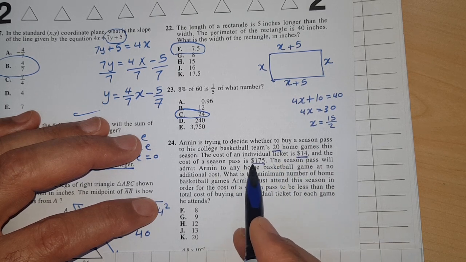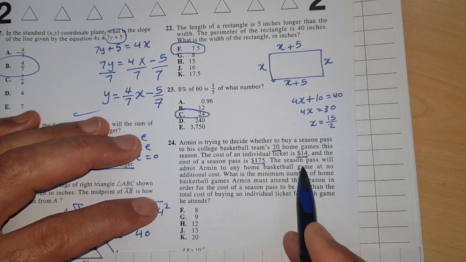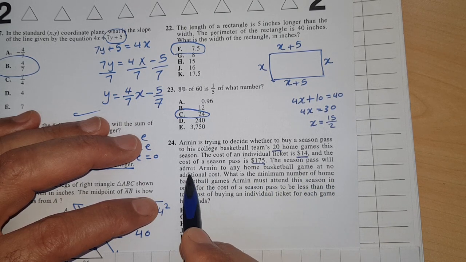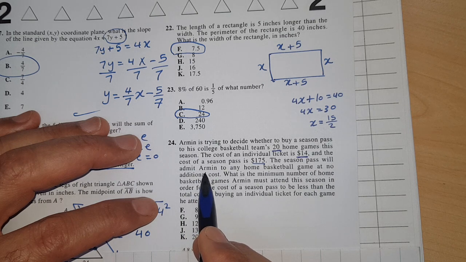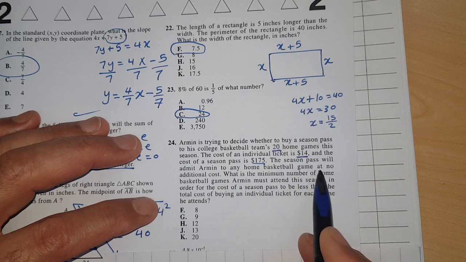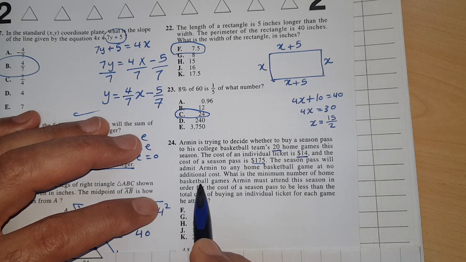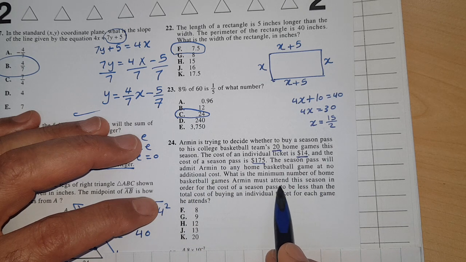But if at the beginning of the season he wants to pay for the whole season at one time, he will pay only 175. The season pass will admit Armin to any home basketball game at no additional cost. What is the minimum number of home basketball games Armin must attend?